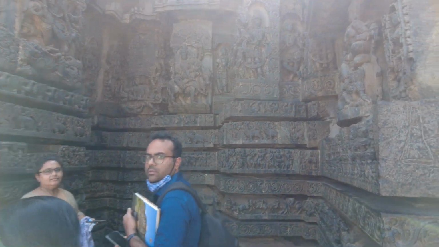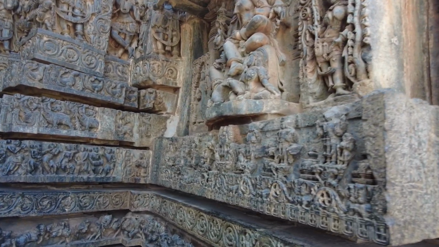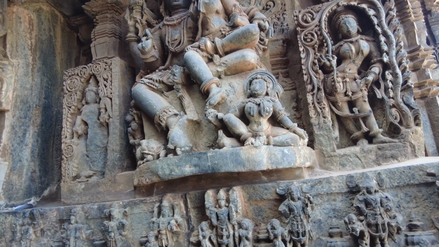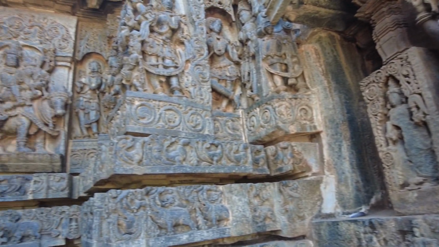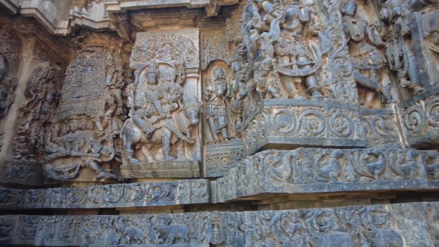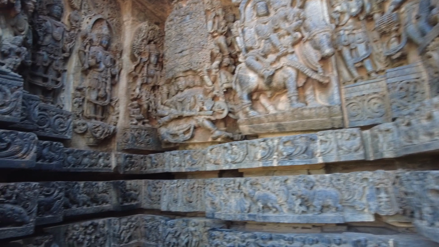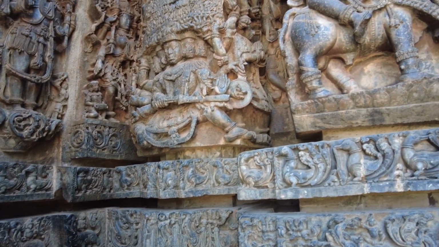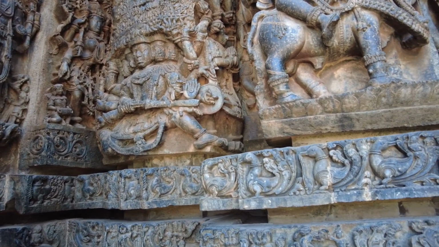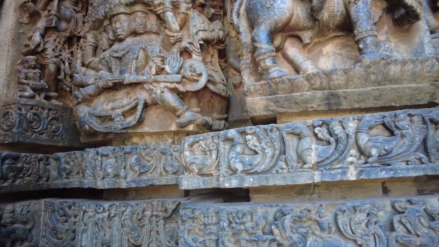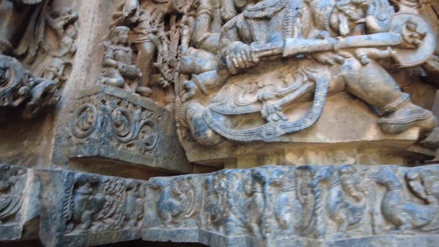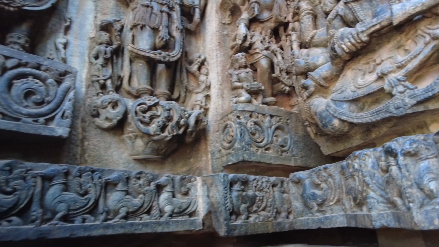Now coming to the west side, we see Shiva Parvati, and then again Shiva, and then Rishabharuda, and this is the famous depiction of Ravana lifting Kailasa, where Shiva and Parvati are on the side, and then Vishnu and Garuda are on this side, and here we have Mohini.